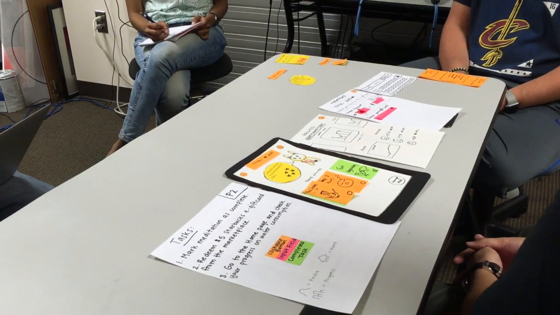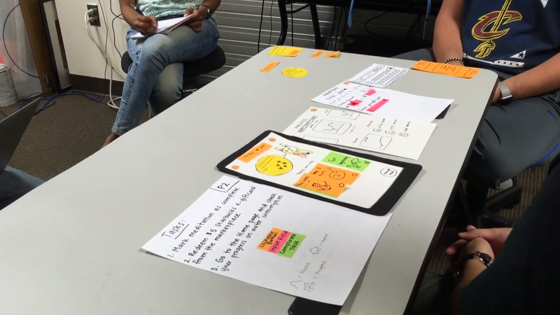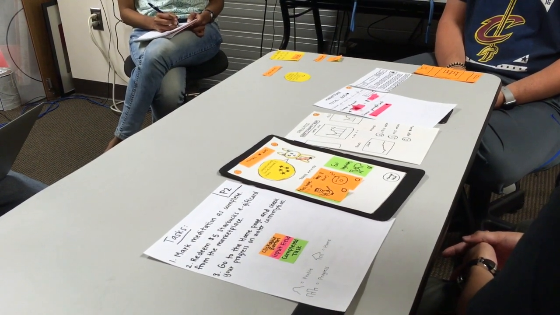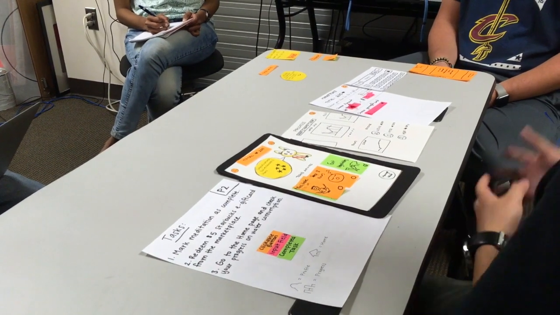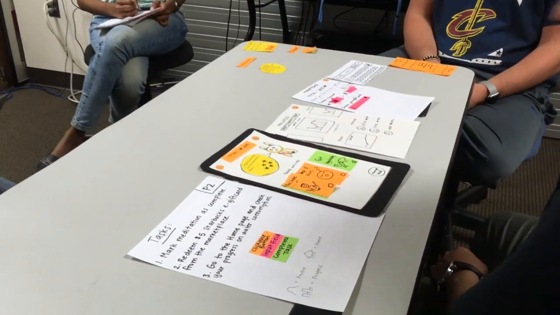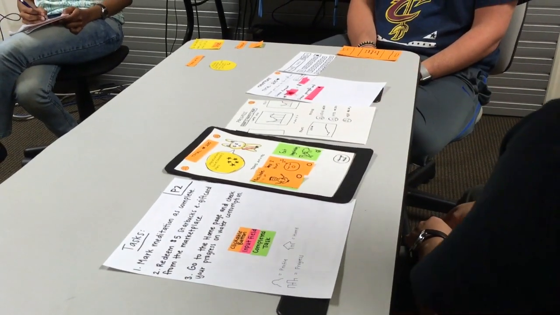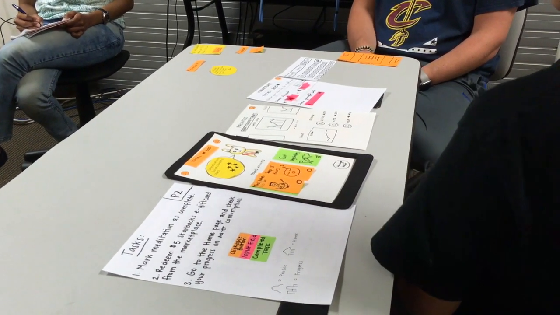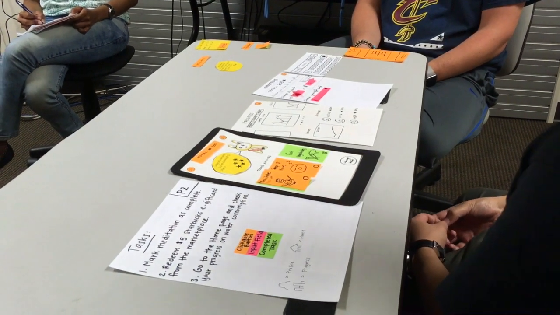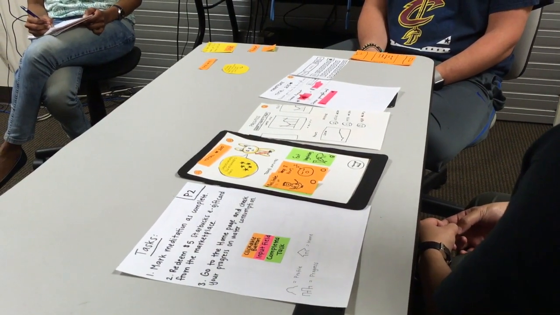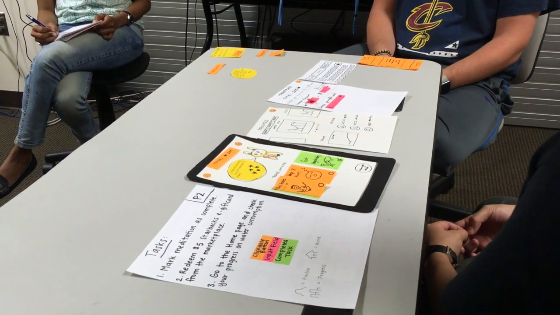So was it hard to complete the tasks that we gave you? No, not at all. I mean, the whole flow is very concise and not giving too much burden to the user's recognition. So yeah, I think it's fine. Yeah. And describe your experience navigating through the design.